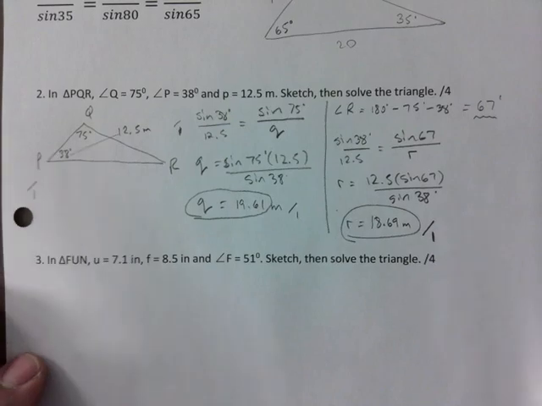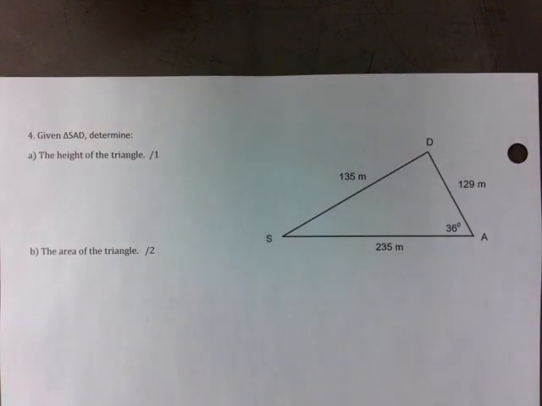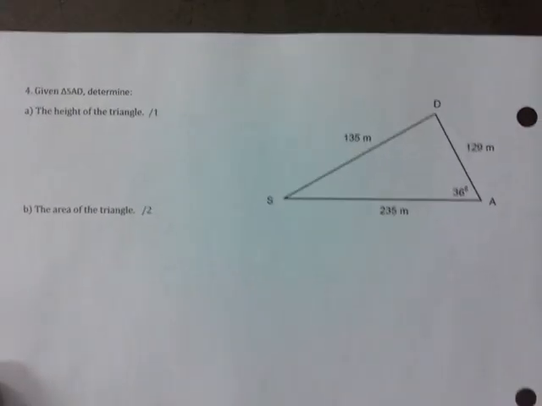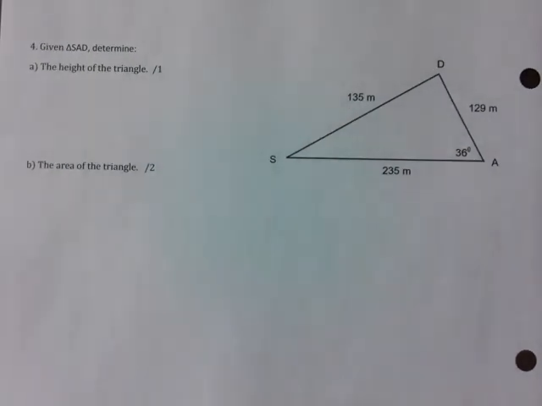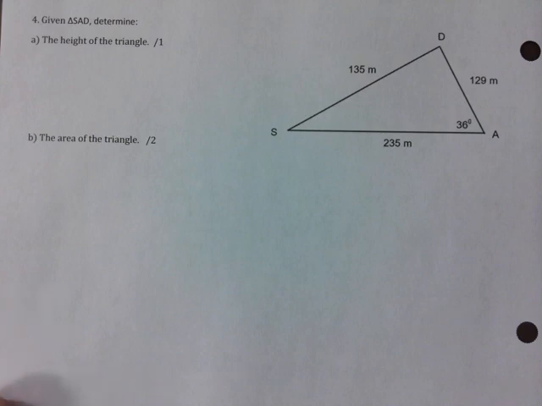We didn't do question 3, so let's move on to question 3. You would have had to solve for an angle. You would have had to use inverse, but we did that on the boards yesterday, so I have given you a chance to demonstrate that.